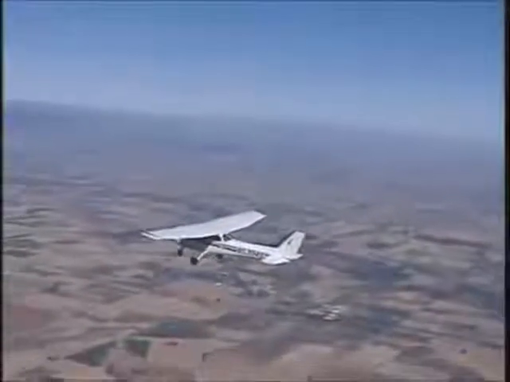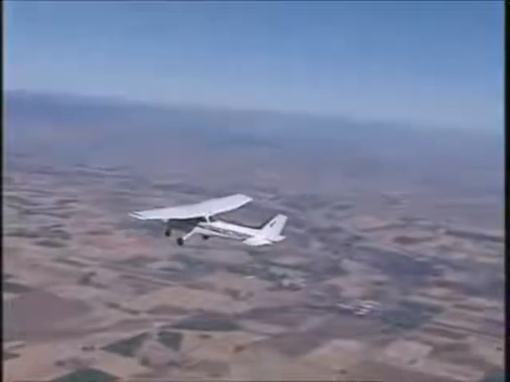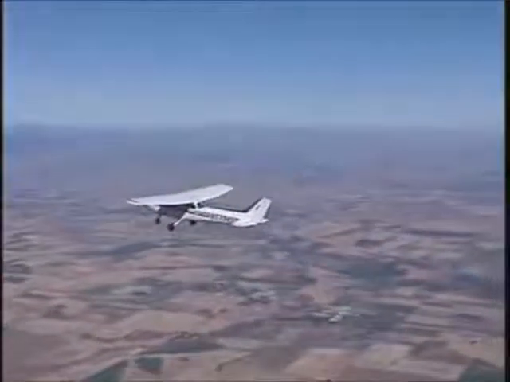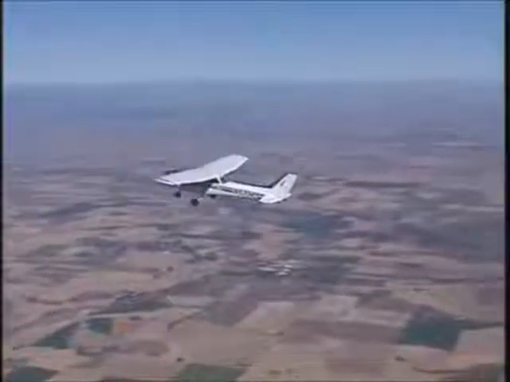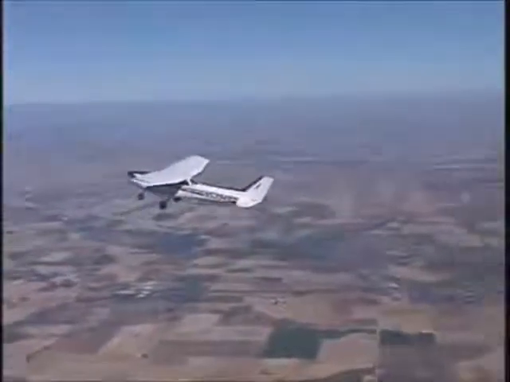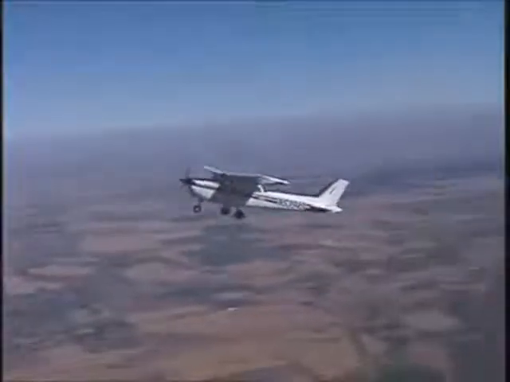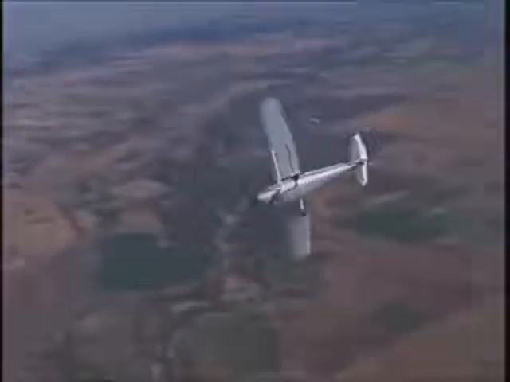So far, we have examined stability with respect to the axes of the airplane. Now let's take a look at some factors relating to the recovery from stalls and spins. It is important to remember that an airplane can stall at any attitude and any airspeed. However, there are other factors which can affect stall speed, such as weight and environmental conditions.